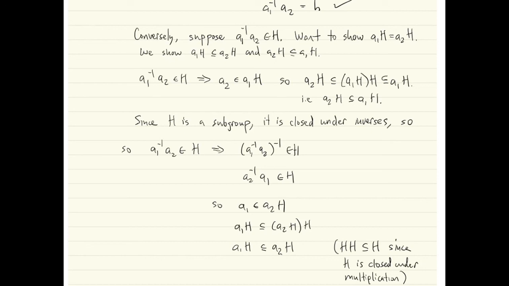And then going back to what we want to show, we start with A1H. We know that A1 is in A2H, and therefore, since H times H is a subset of H, we get that A1H is a subset of A2H, which is what we wanted to show.